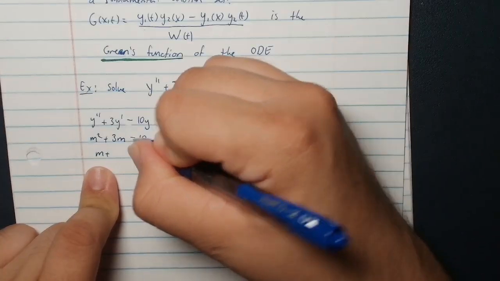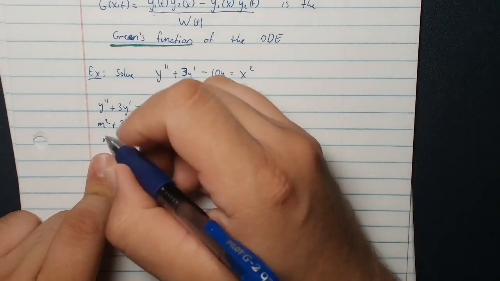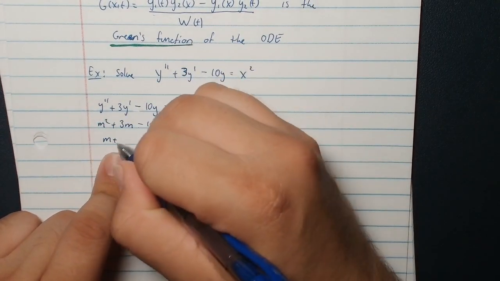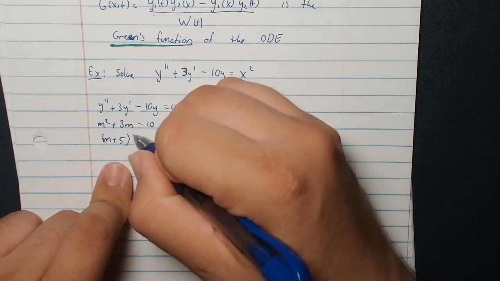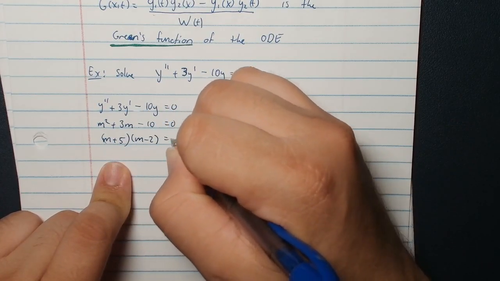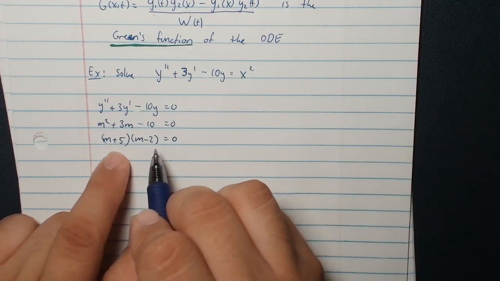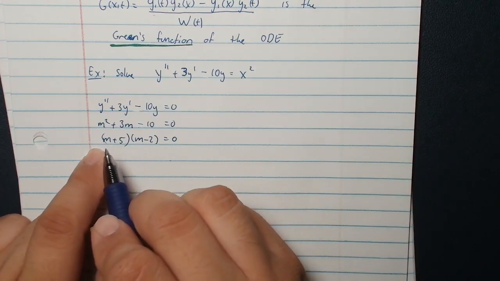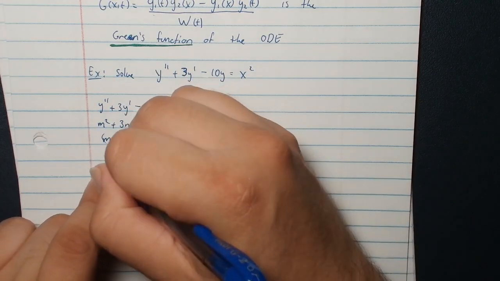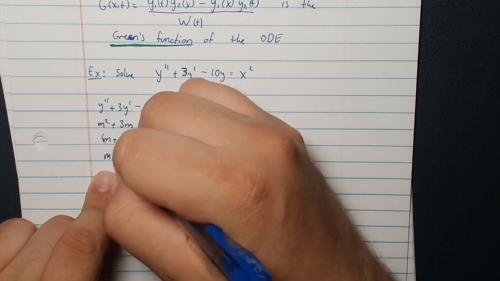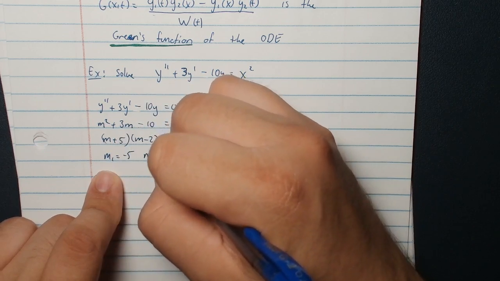That should be a minus 10. There we go. That factors nicely now. That's going to be m plus 5, m minus 2. And so we have a solution, or we have two solutions rather, to the characteristic equation. We've got negative 5 and positive 2. m1 equals negative 5, m2 equals positive 2.